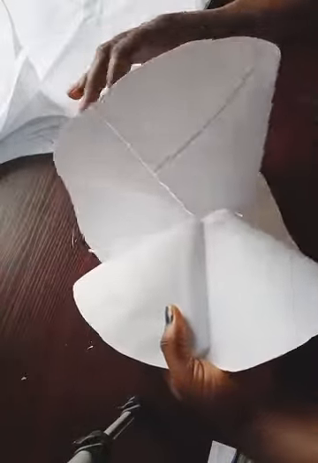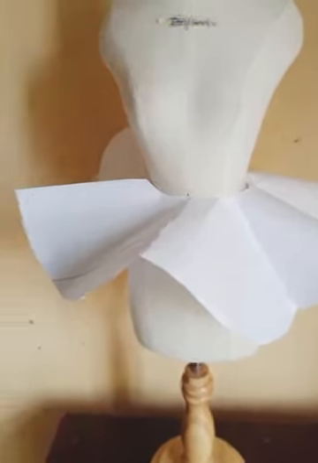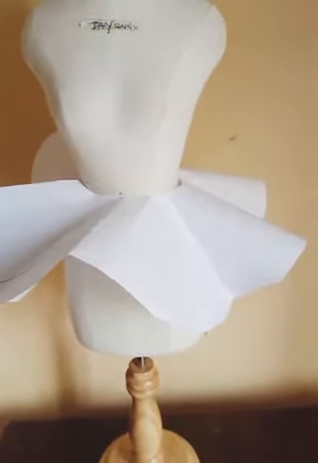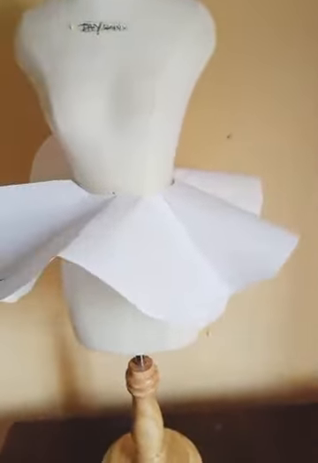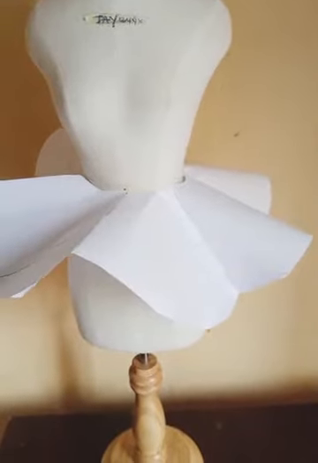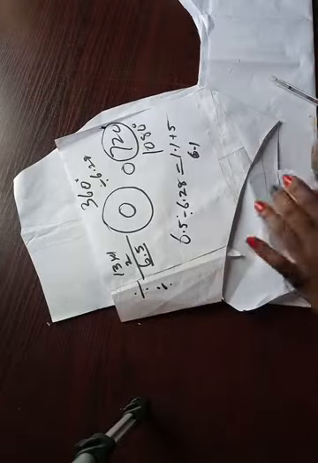I'm going to wear it on the mannequin so that you see what it looks like. Can you see that? Look at how beautiful it is. 720, 360 flare put together. So let's go over to 1080, and it's going to be bigger than this. Okay, so let's continue.